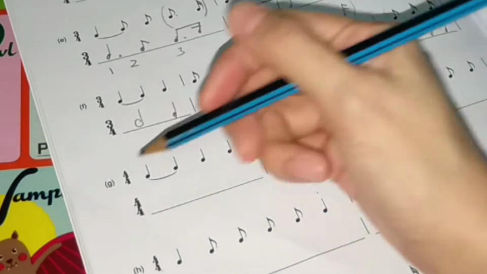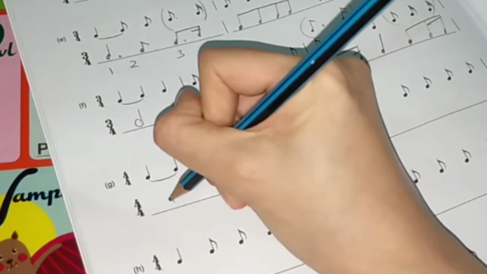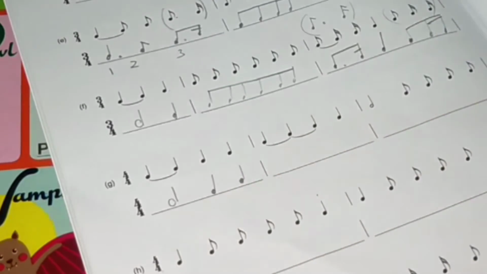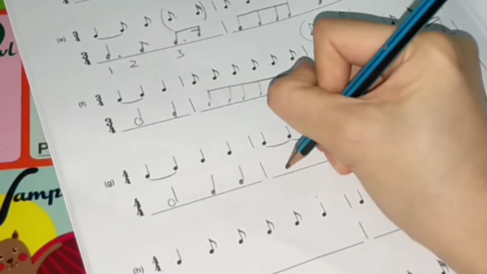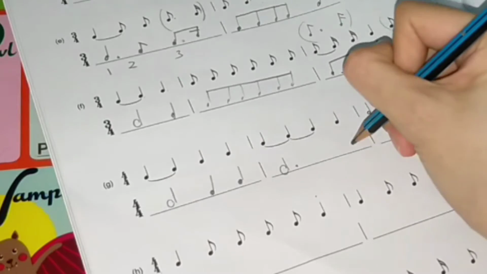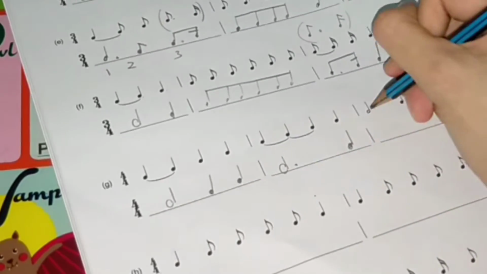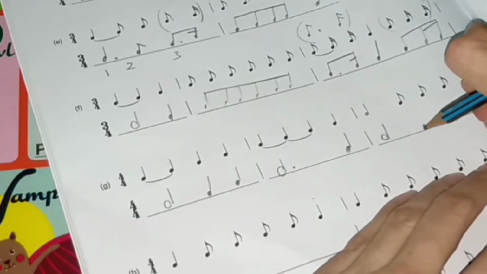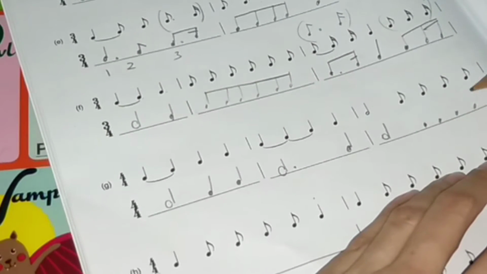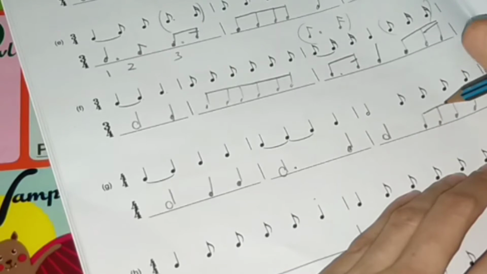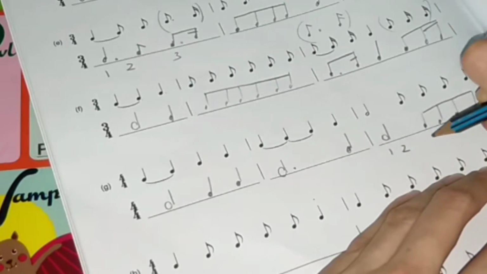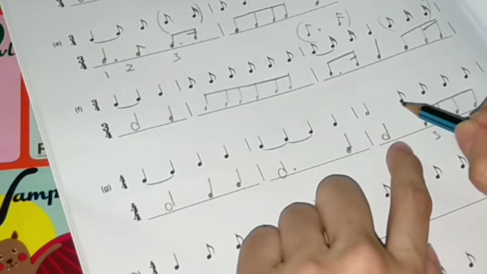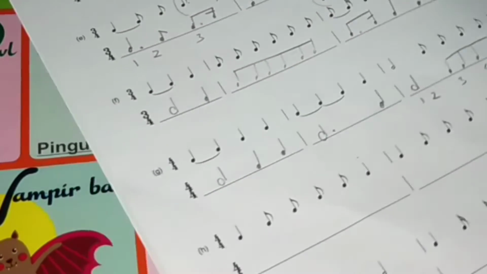Okay, next questions. Crotchet plus crotchet, meaning we just copy this one. Crotchet, crotchet, crotchet dotted, meaning this is correct, just copy. This is also correct, just copy. And 4 quavers, we can always join them together because this is number 3 and 4. 1, 2, 3, 4. So just be careful. If it is on the second and third, then you have to split them. Like this.